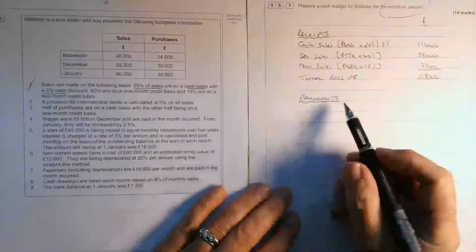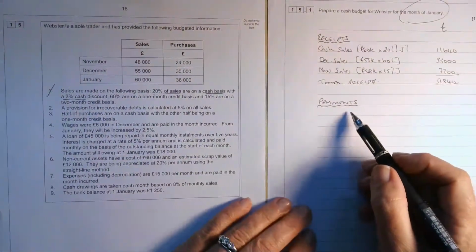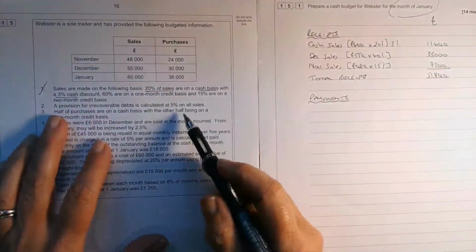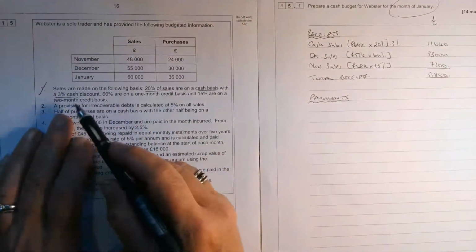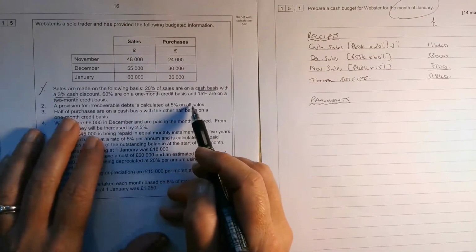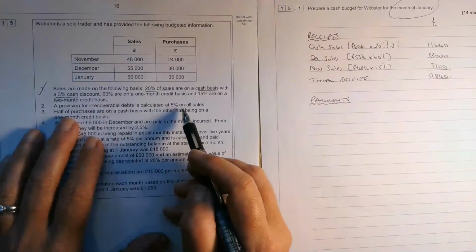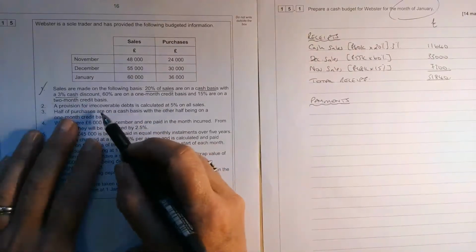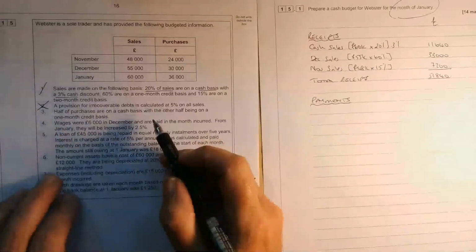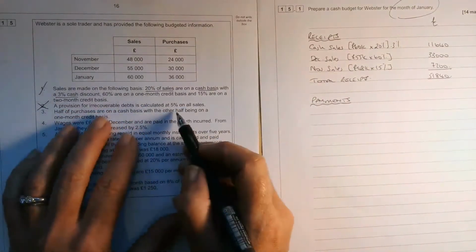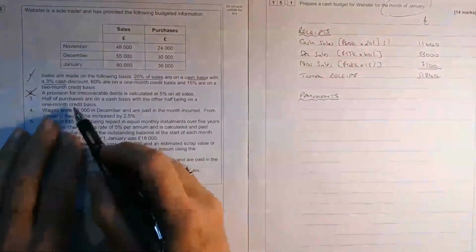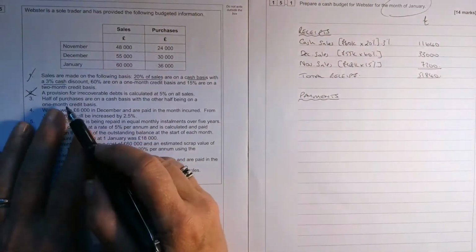So remember, this is actual money going in and out. So we don't want things like depreciation going through here, but we will want most other expenses. Now it tells us that a provision for irrecoverable debts is calculated at 5% on all sales. Well, the provision for irrecoverable debts, if you remember, is just a provision like the provision for depreciation. So we don't actually need to include it in a cash budget. We would need to include it if we were doing an income statement. We definitely don't want it in a cash budget. So just ignore that one. It is a red herring.